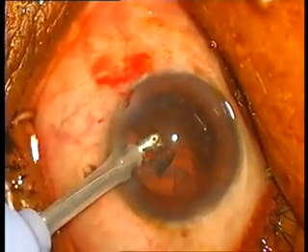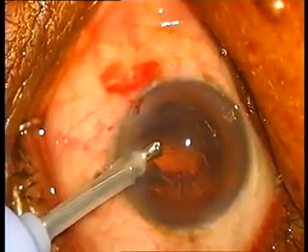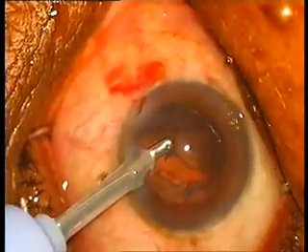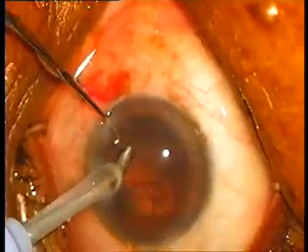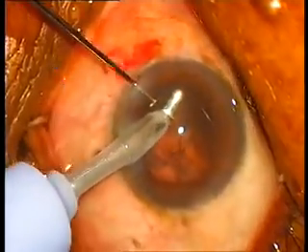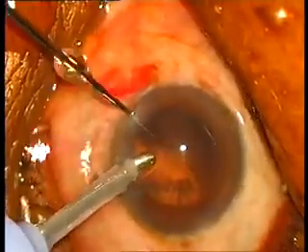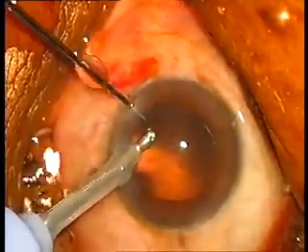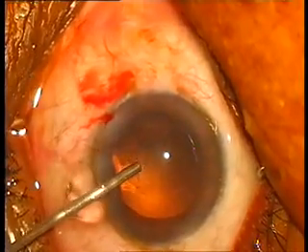Now I'm using the irrigation aspiration port to remove the remnants of cortex. A little bit of cortex is remaining in the 12 o'clock position. I'm trying to remove that. So I use high vacuum, 300 millimeter of mercury, Phaco, and very little Phaco energy is used. Yes, now the irrigation aspiration is complete.